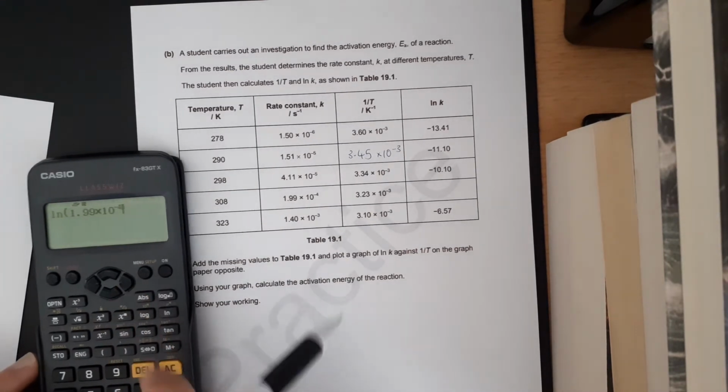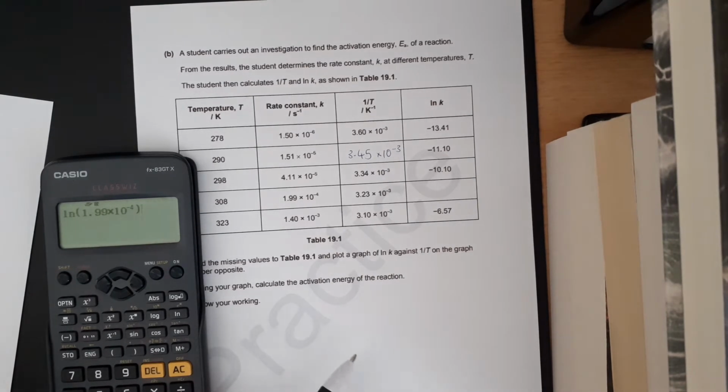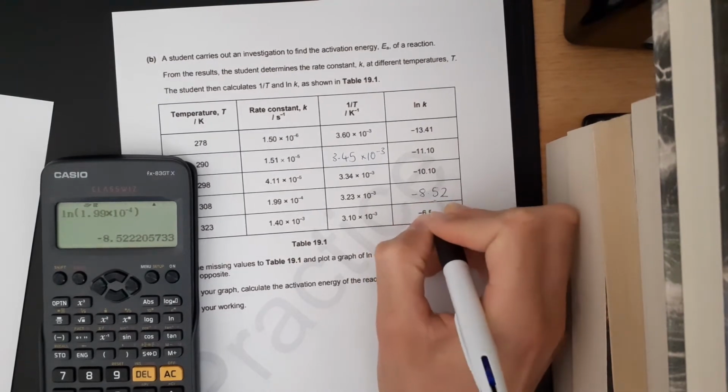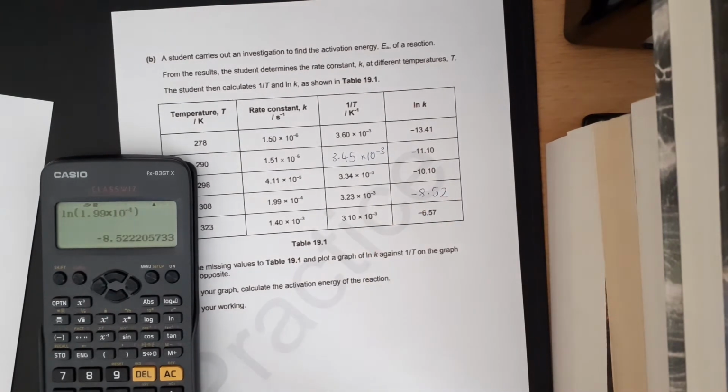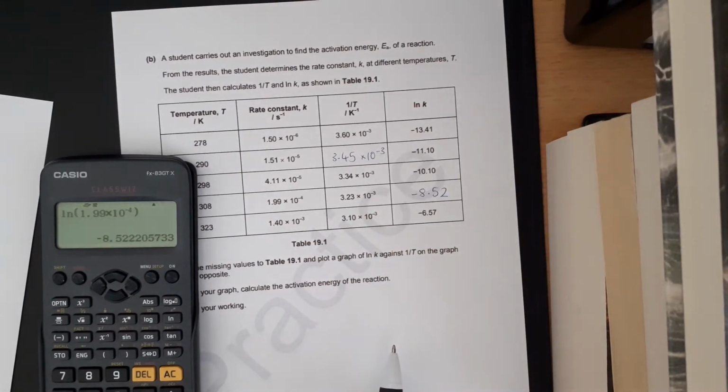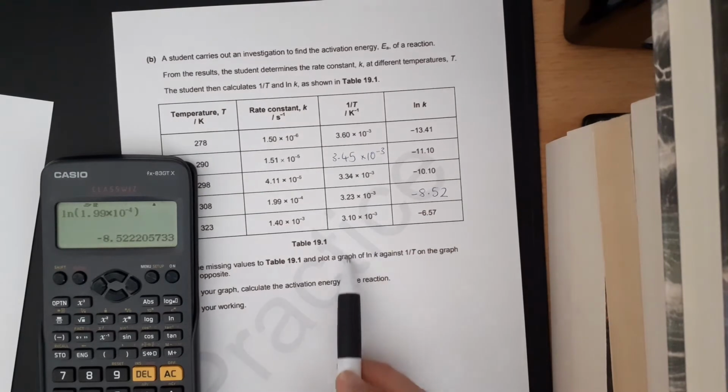So even if you're not super familiar with the maths here, it's actually really easy. Okay, and we're getting minus 8.52, if we do it to 2 decimal places, the same as all the other figures here. And then just before you go any further, just look at the values that you've calculated and think, does that seem sensible? Does it fit in the pattern here?